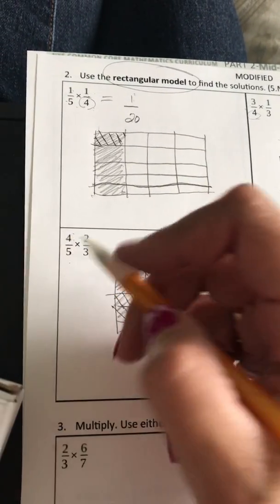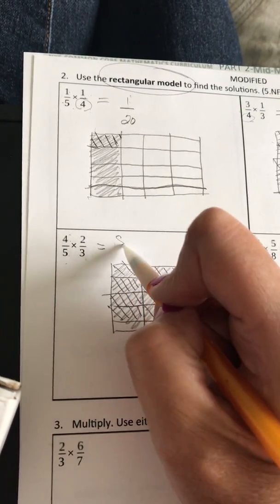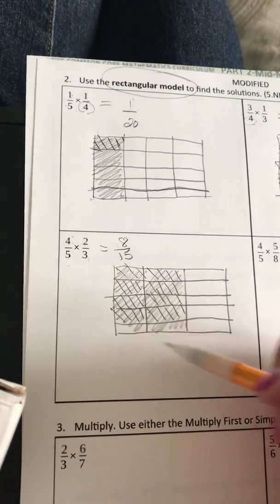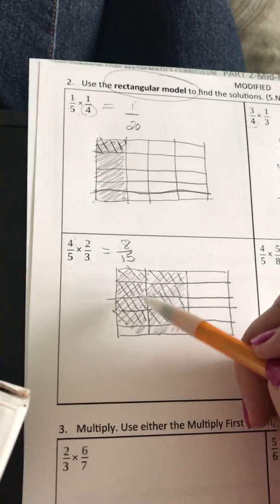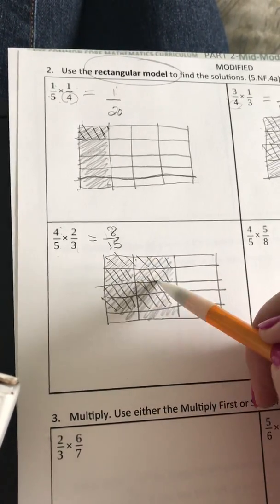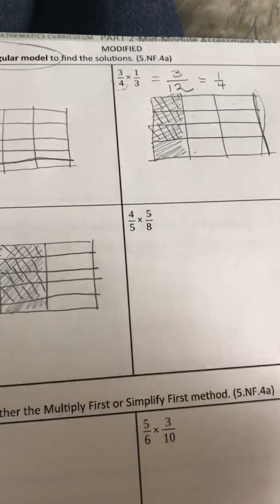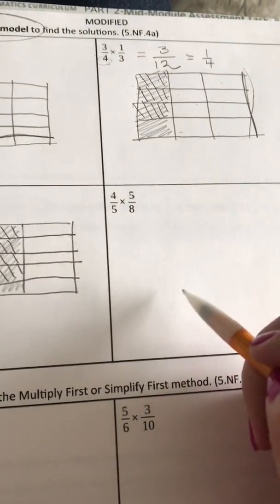So 4 times 2 equals 8. Let's see if my picture's right. Okay, so I have 15 total parts, and I have 8 double shaded. 1, 2, 3, 4, 5, 6, 7, 8. Correct. And the next one, 4 over 5 times 5 over 8.